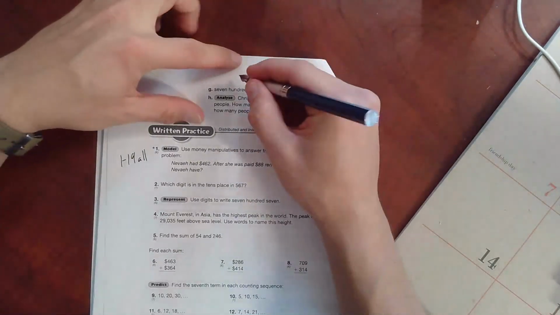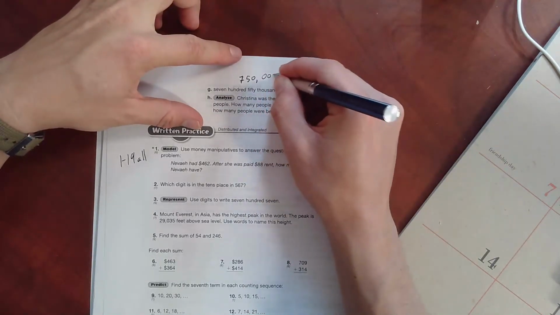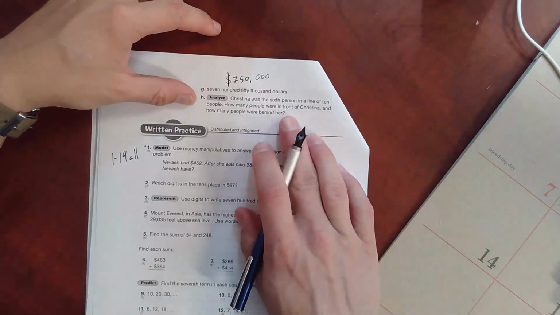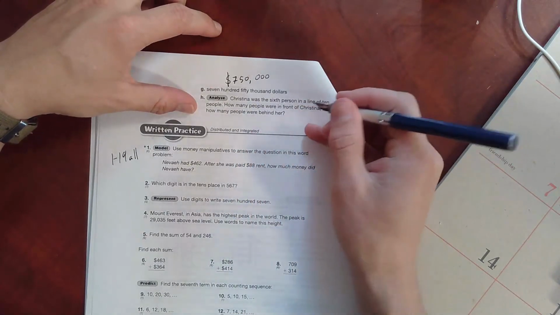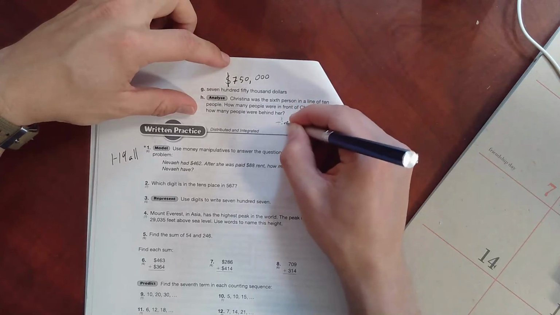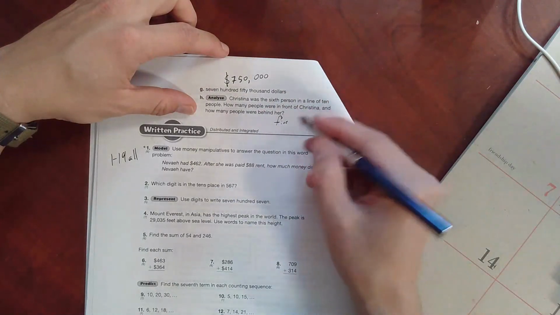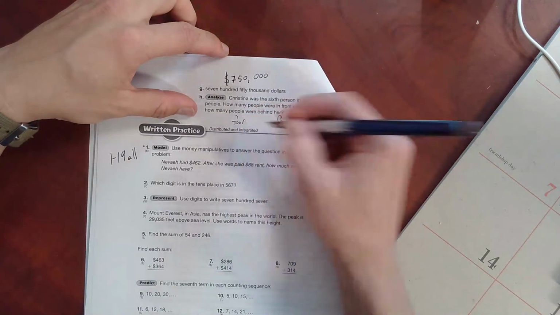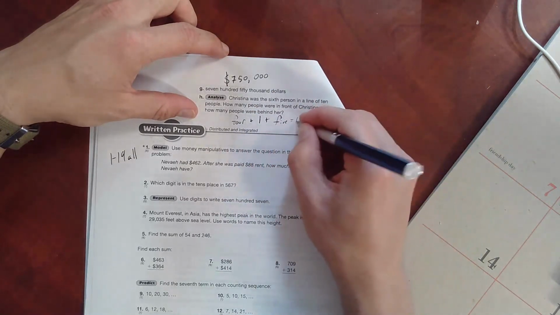All right, last little bit. $750,000. Bam. Big money. Christina was the 6th person in a line of 10 people. How many people were in front of Christina? So there is 5 people in front of her. Right, she's 6th. So there's 5 more people in front of her. How many people were left behind her? 4 people were behind her. Right? Because really you have 4 plus 1 plus 5, and that should equal 10, a total of 10 people.